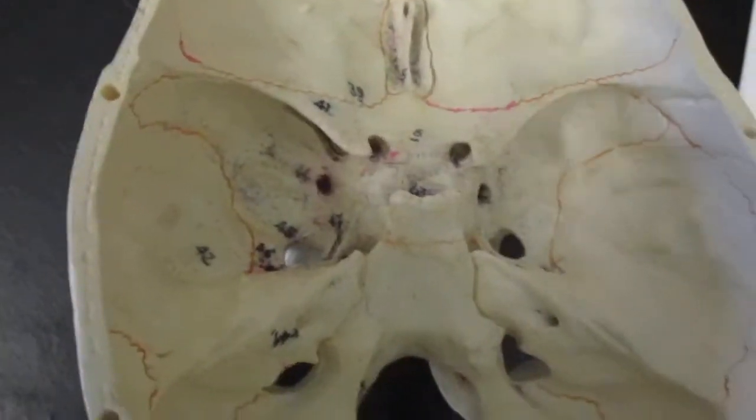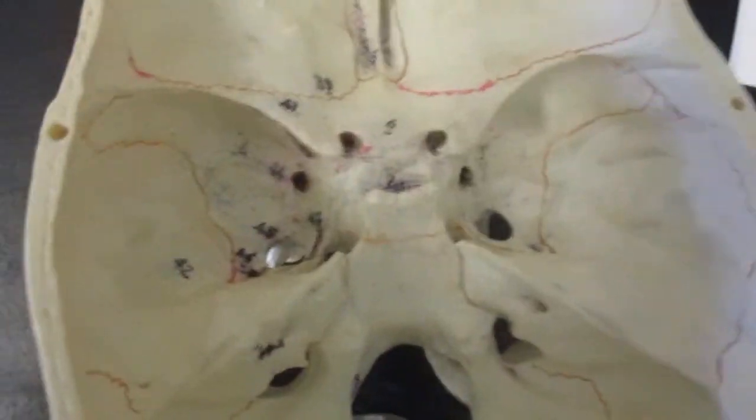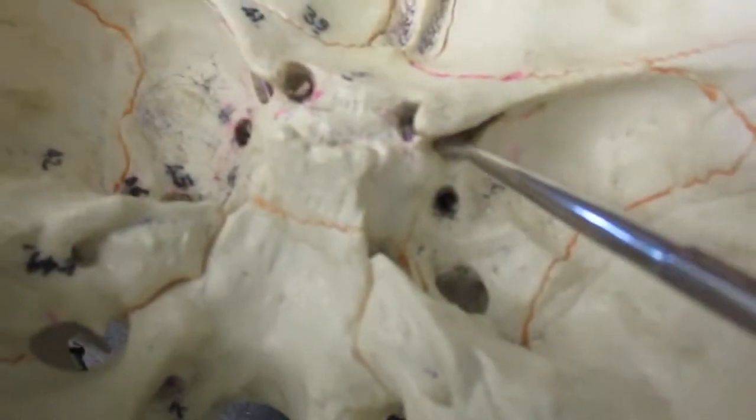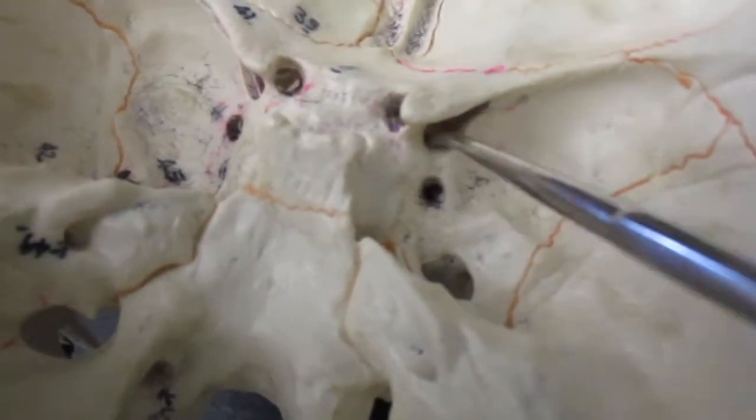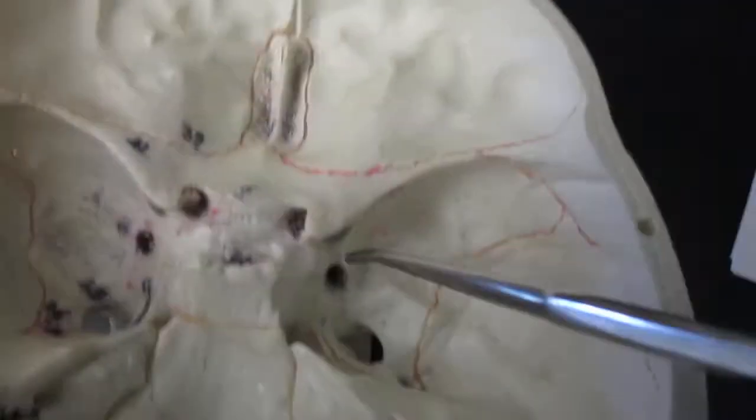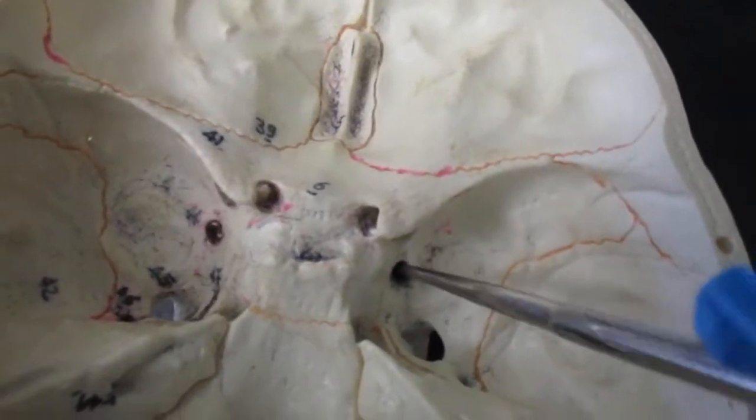And it's pretty easy when you look at it like this. So right here we have the superior orbital fissure. We have this hole right here.